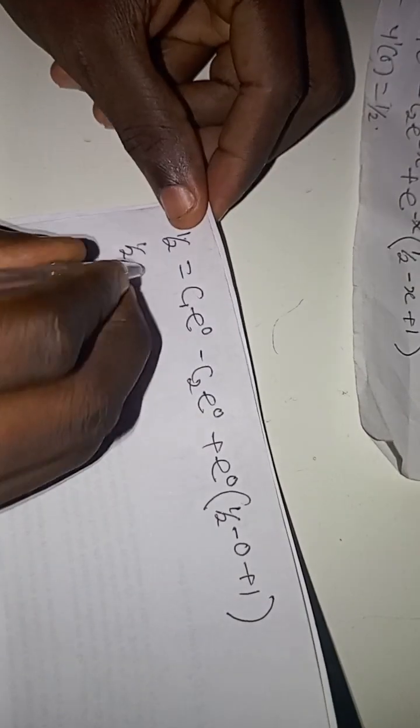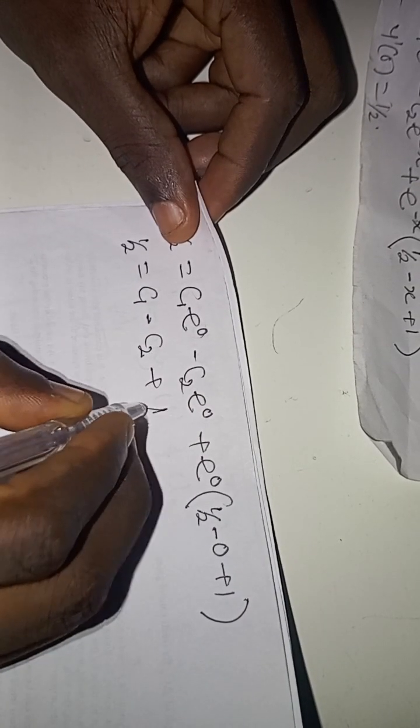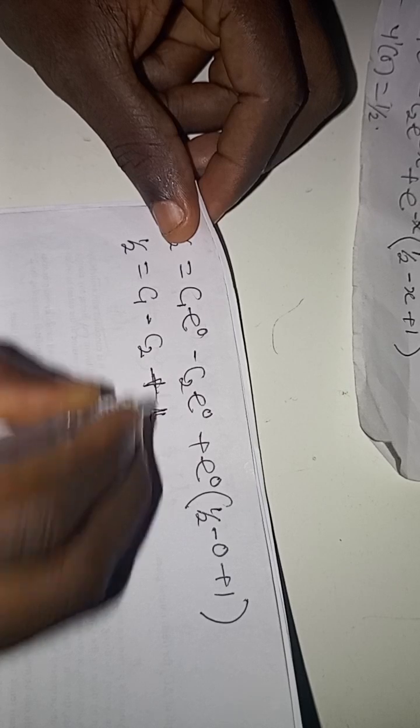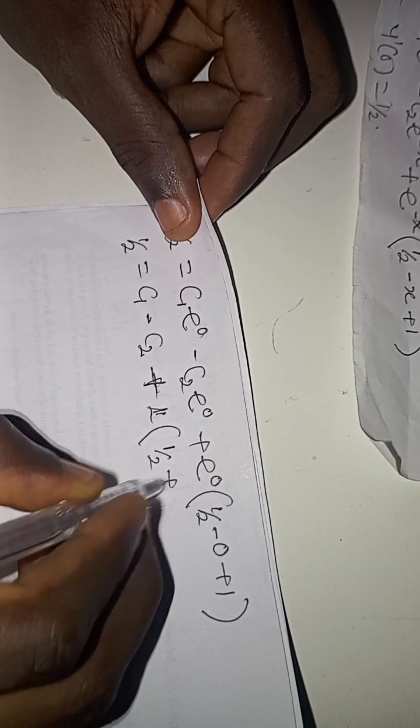Right, so I'm going to have 1 over 2 equal to, this becomes C1, this becomes minus C2. Then I have plus 1. Yeah, this becomes 1. Then I have 1 over 2 plus 1.